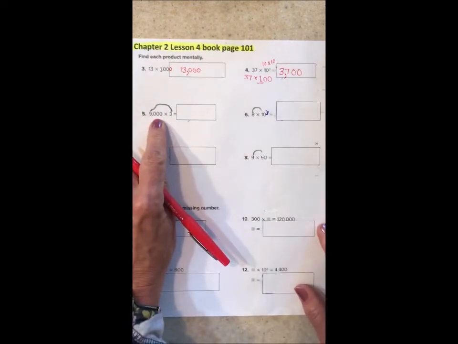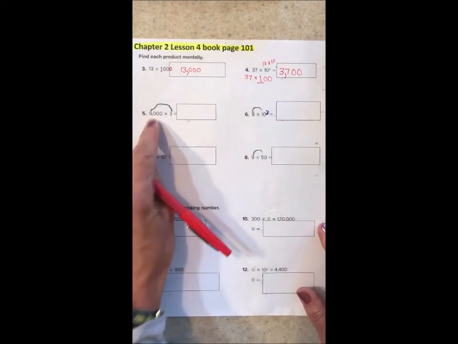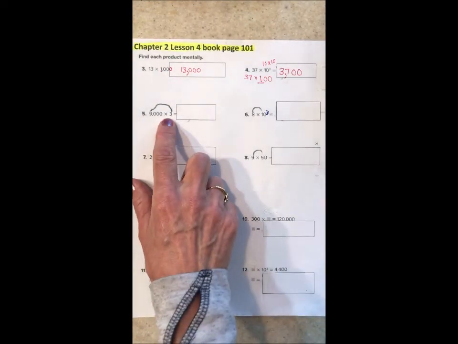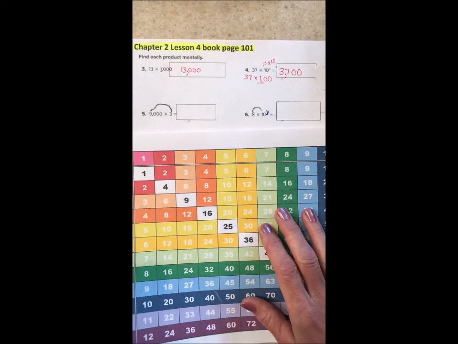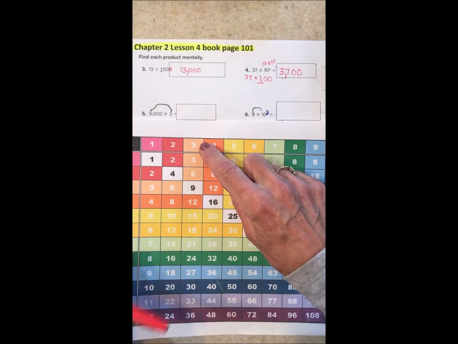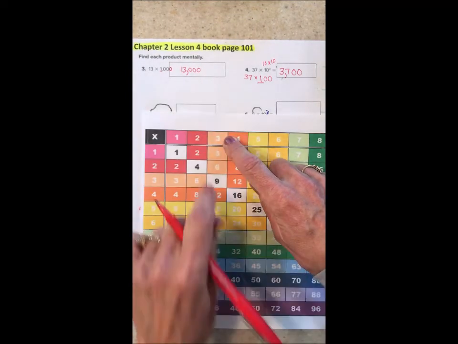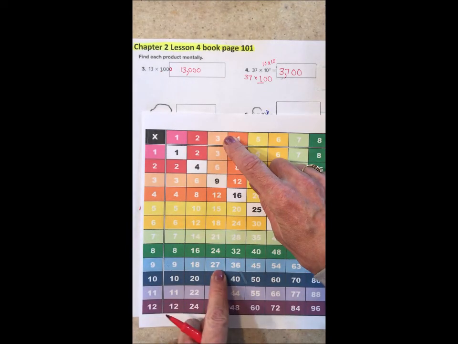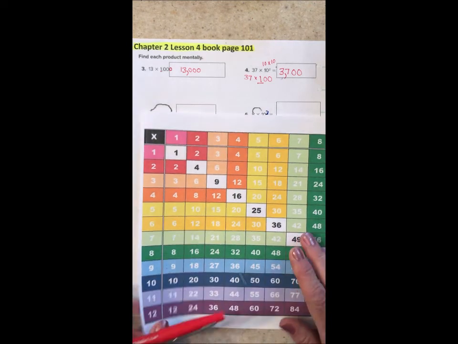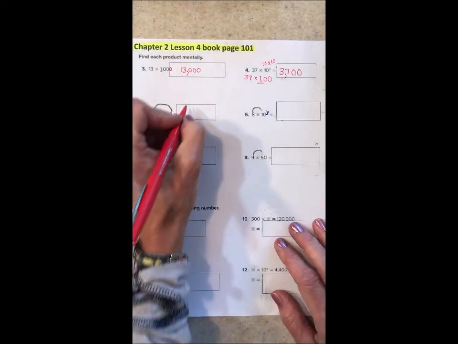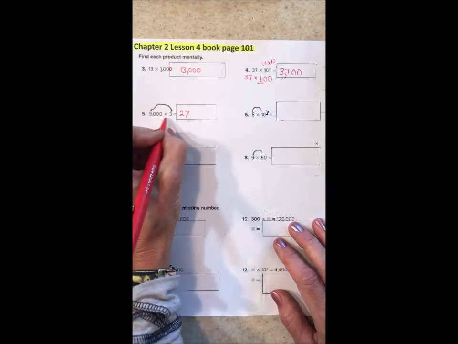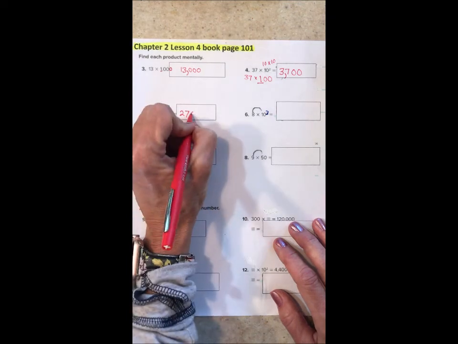This looks fairly easy. If you know your facts, you would know what 3 times 9 is. You always do the front end digits first. If you can see this, 3 times 9 is 27. 9 times 3, 27. So your answer is 27. And how many zeros? 1, 2, 3, 3 zeros. So that's how you do it in your head.